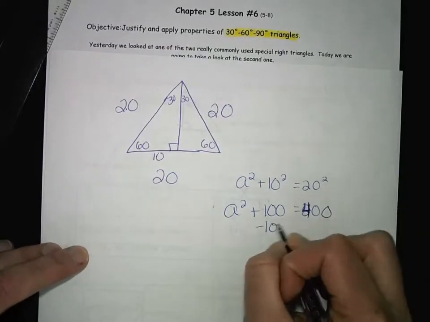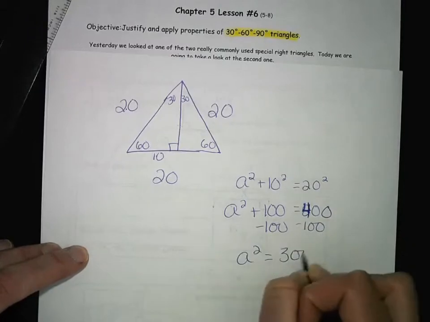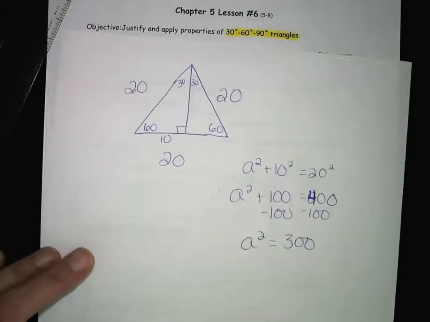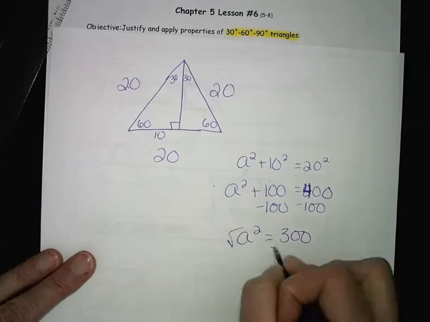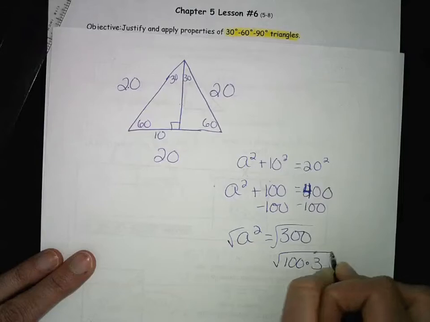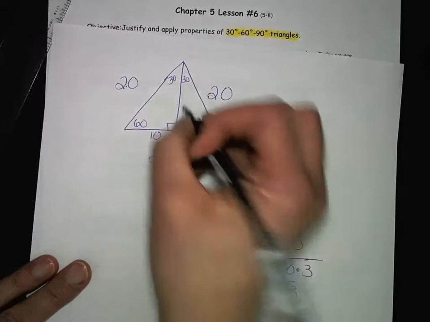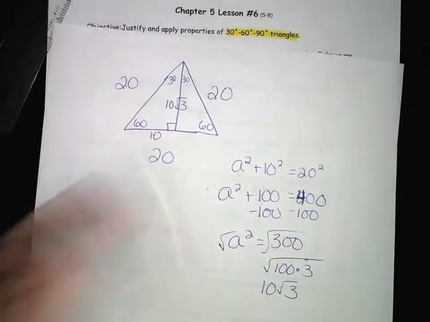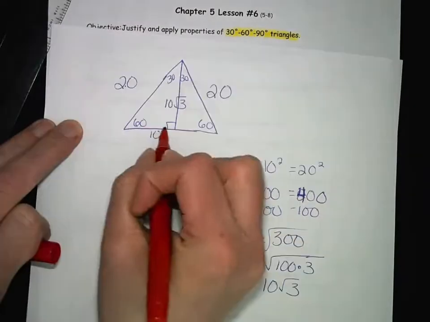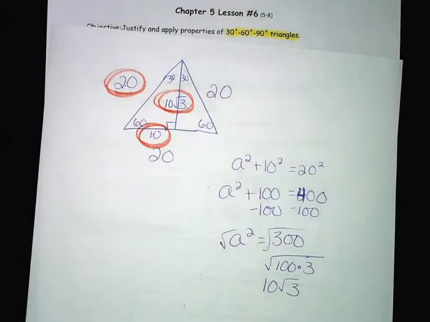Then I'm going to subtract 100. So I get a squared to equal 300. Well, hundreds are really nice because hundreds can always be thought of as 100, which is perfect, times the number. So 100 times 3. That's 10 square roots of 3. So if I go back up to my picture here, this is 10 square roots of 3. Are you noticing a relationship with this number, this one, and this one?